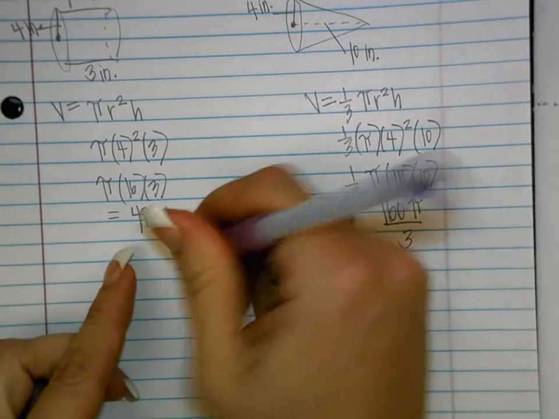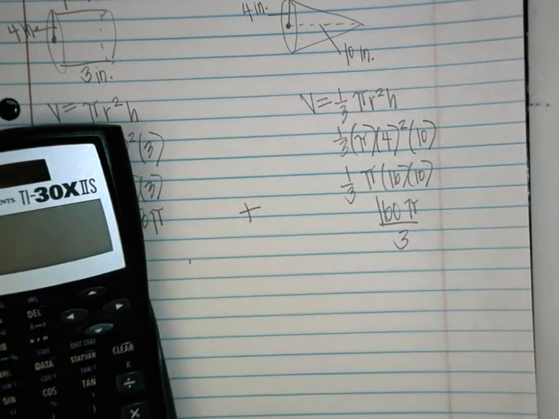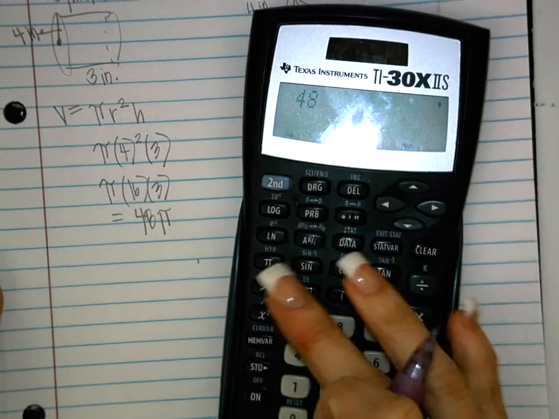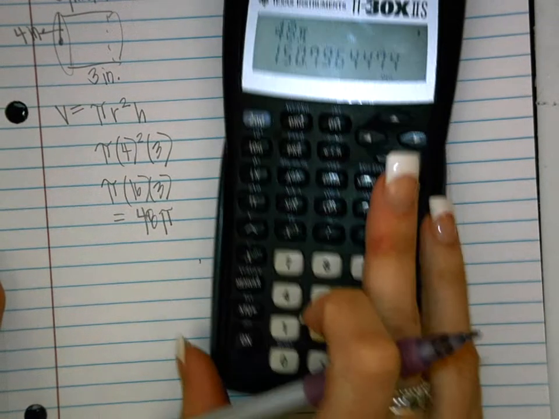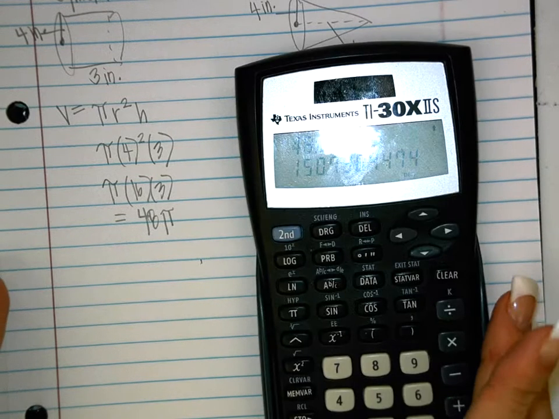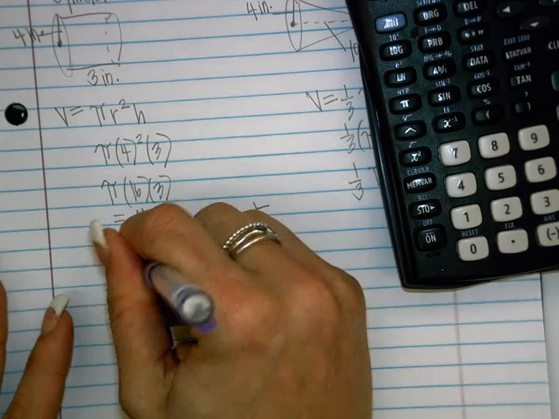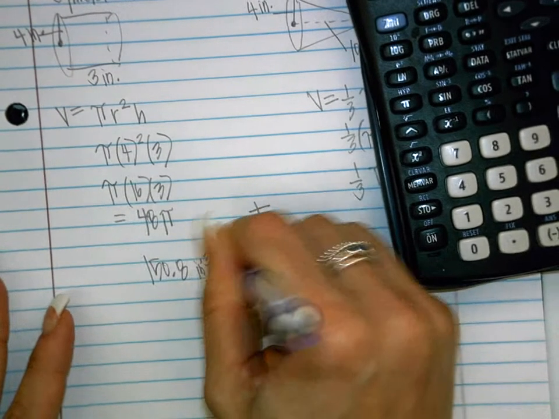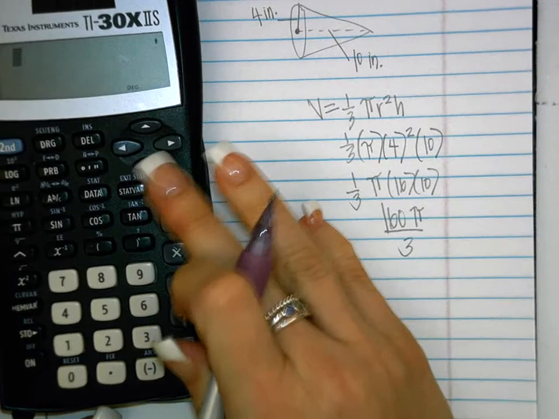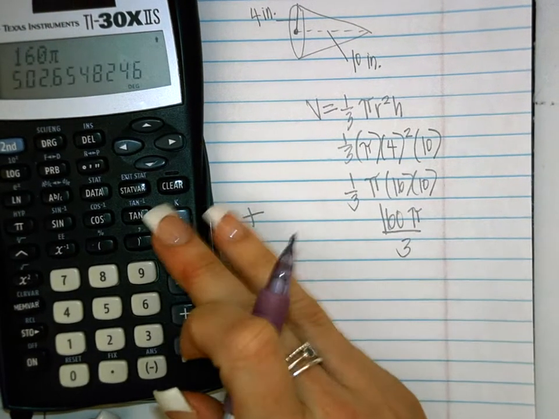Now, let's actually add these together. So if we're going to do 48 pi, I'm going to convert this on my calculator to whole numbers. So I'm going to multiply by the pi. We said 48 times pi, so 48 pi is equal to, how would you write that to one decimal place? 150.8. 150.8 what? Inches cubed. Plus, this one, we're going to multiply 160 times pi, and then divide by 3.